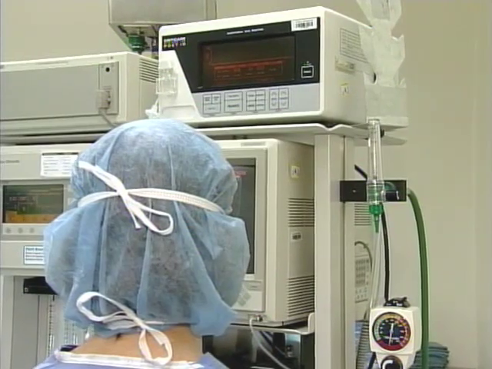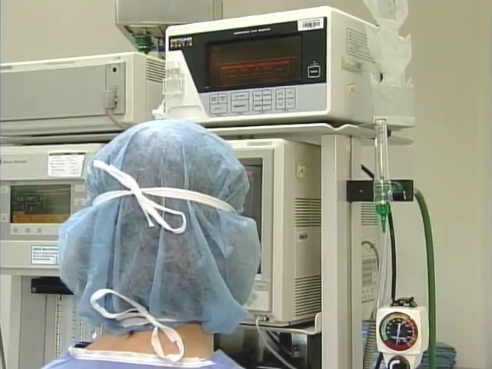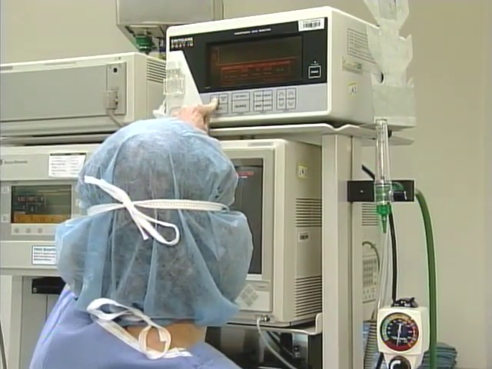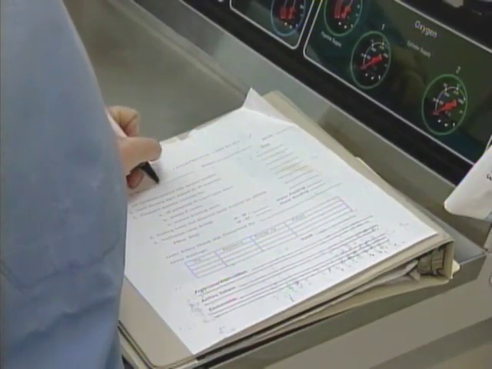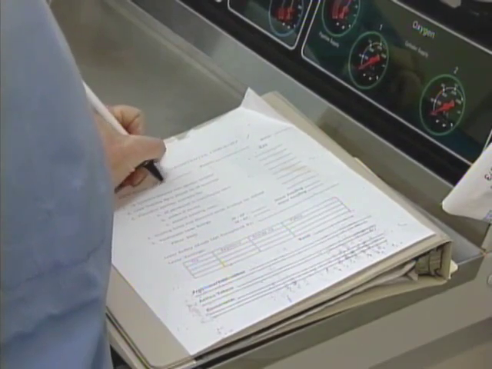The anesthesia provider may be either a physician or a certified registered nurse anesthetist. Some of the anesthesia provider's duties include administering the anesthetic, monitoring the patient's vital signs throughout the procedure, and providing other support during the surgery.